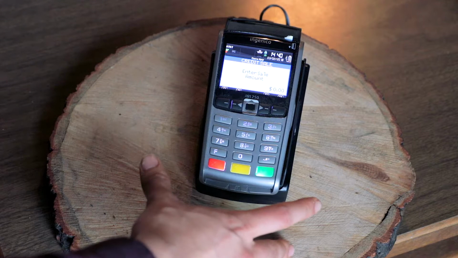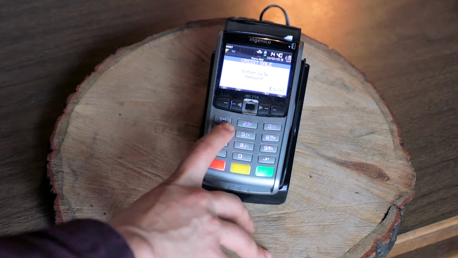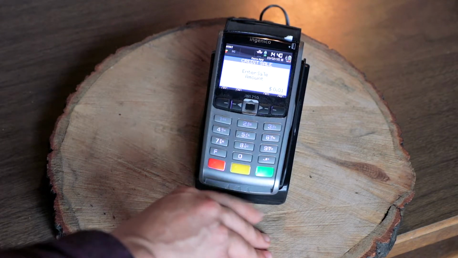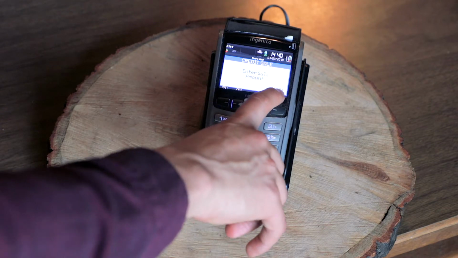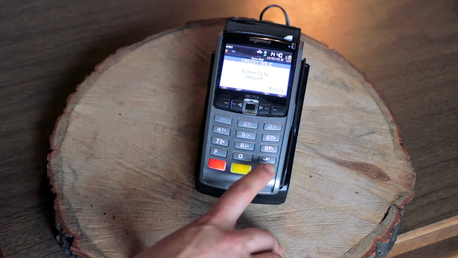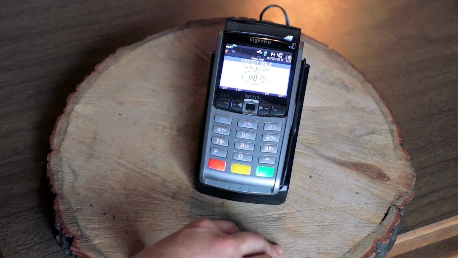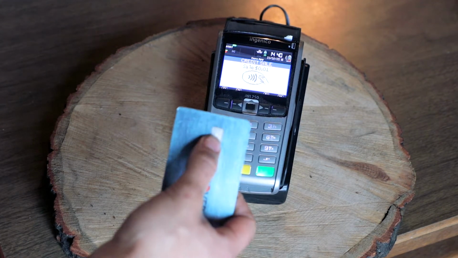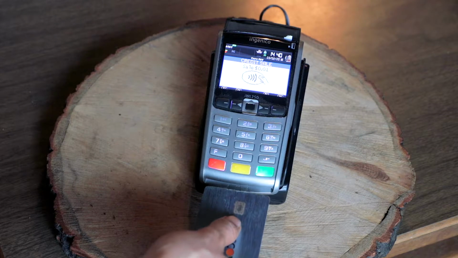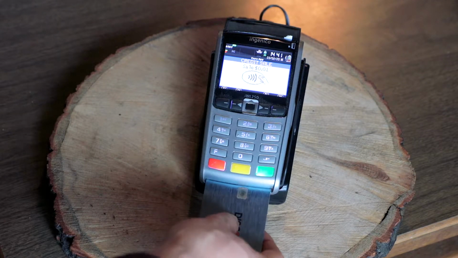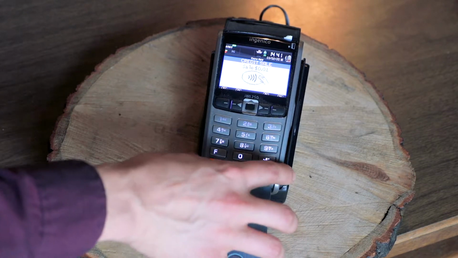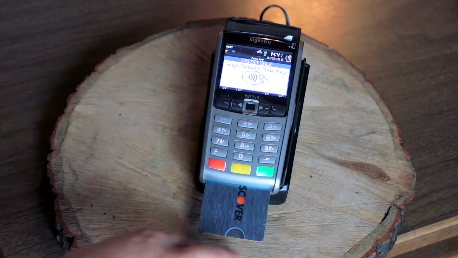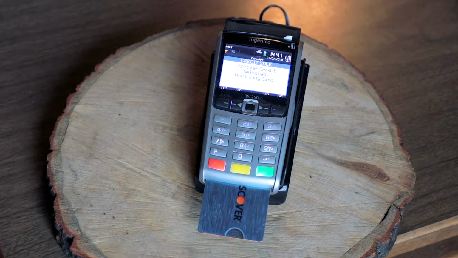And here it's going to ask for the sale amount. For the sake of this example, we will put a transaction of a penny. Once you have your total there, go ahead and press the green button. And here you can swipe, or if they have a chip, go ahead and use the chip reader, or if they have Apple Pay or Android Pay, they can use their phones to transact this purchase as well.